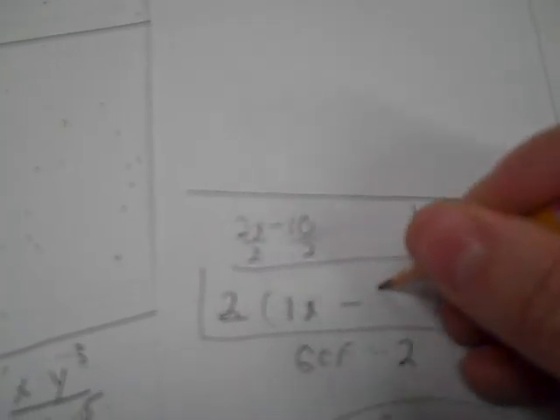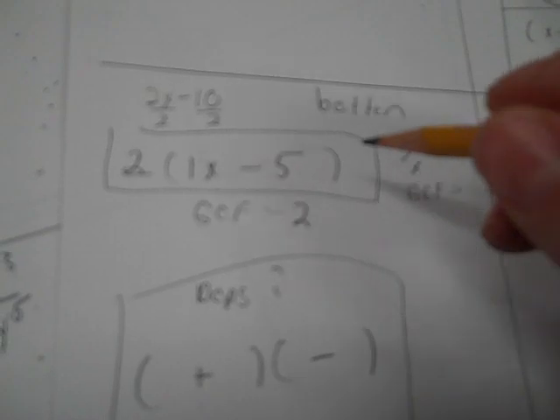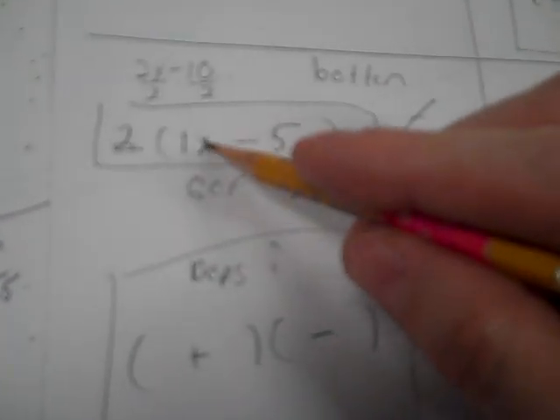Use that GCF calculator if you need it. So 2's out. And then I have 1x minus 5. Now, that's not a DOPS because x isn't even to the second power. And even if it was, 5's not a perfect square. Okay. So we rewrite this expression as 2 times the parentheses 1x minus 5, or x minus 5.